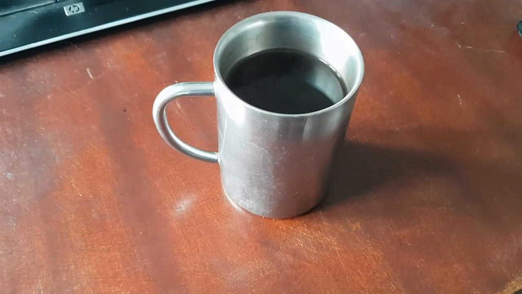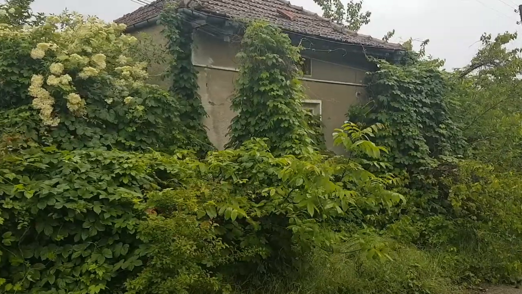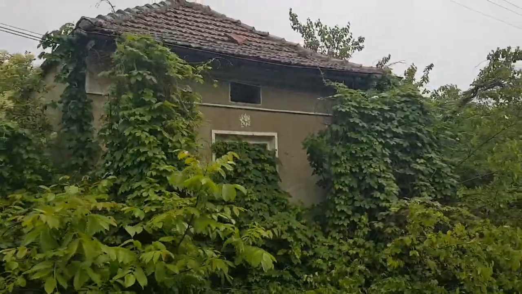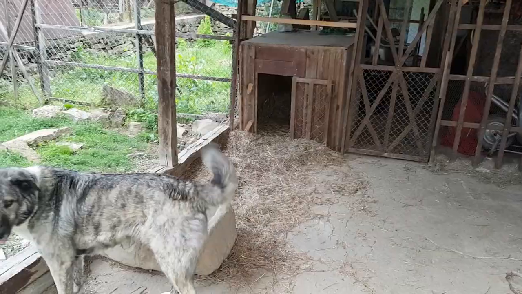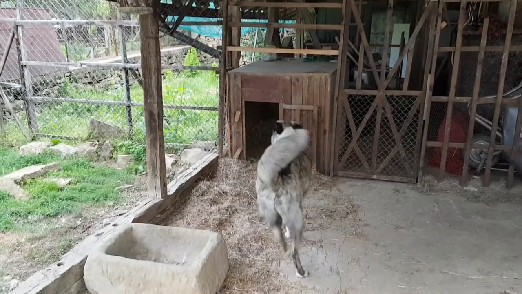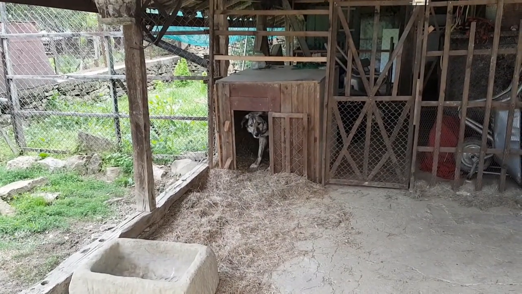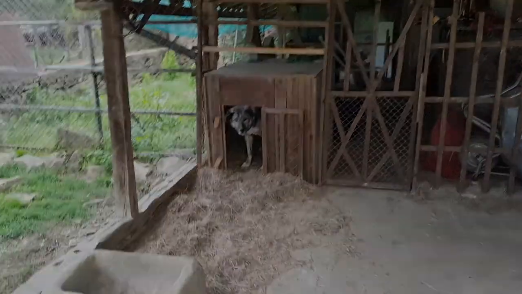There is tea in my mug. Nobody lives in this house. Bed. The dog is in the kennel.